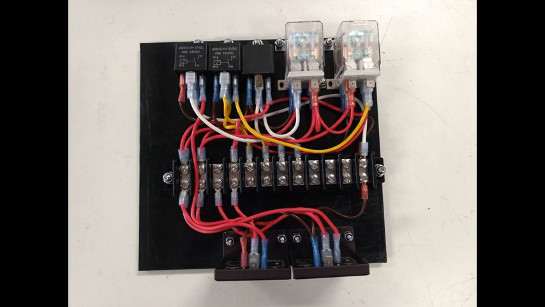Things to consider when choosing a relay. So we're going to need to consider whether it's going to be used for AC or DC. There's the coil voltage. What's the voltage and current required to activate the coil? Another consideration is the switch type. Single pole, single throw, single pole, double throw, etc. And then there's the contact rating. And so, what voltage and current can these contacts handle? So those are things when purchasing a relay you would need to consider. Here's an example of a typical automotive relay.